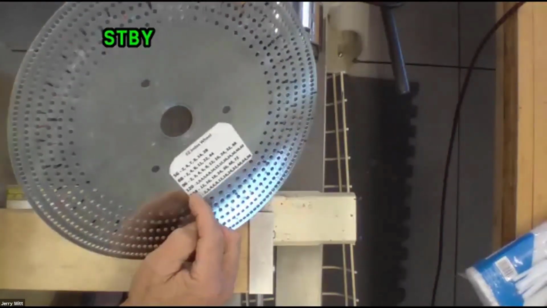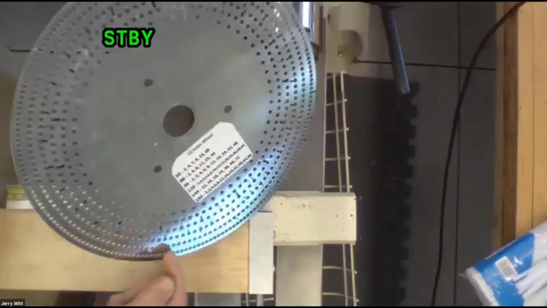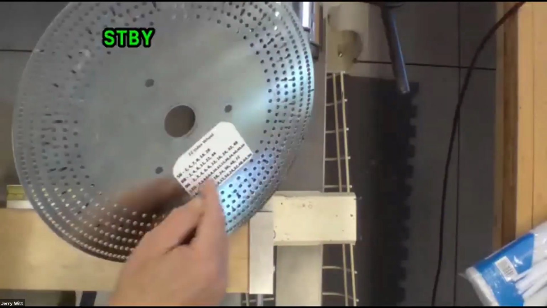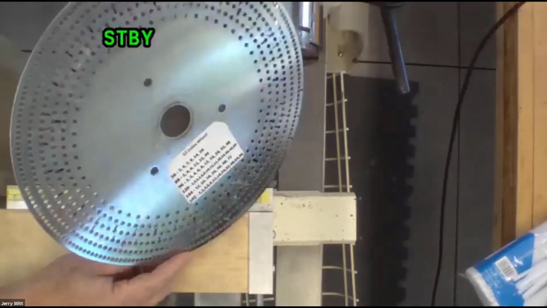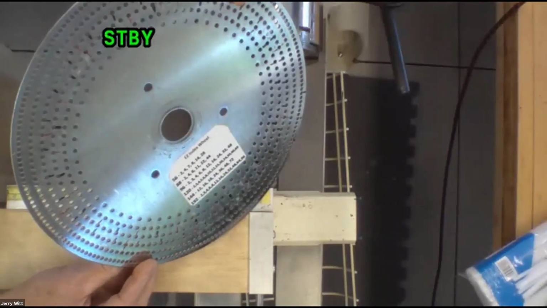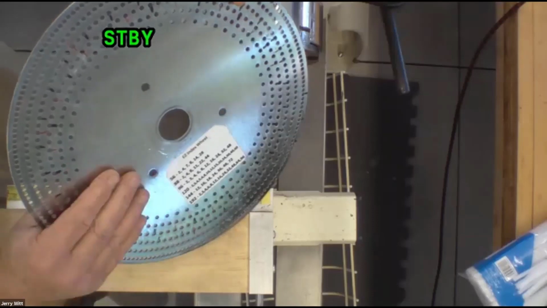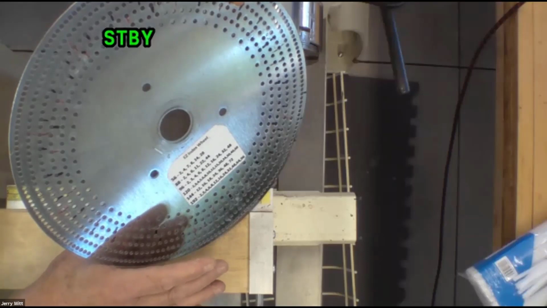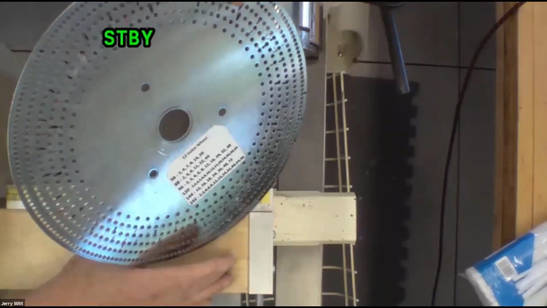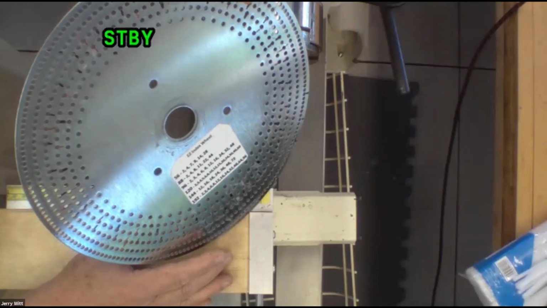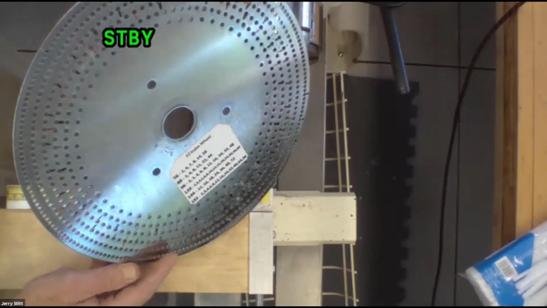And of course, you could skip every other one, so you get a tremendous number of different spacings that you can make using an index wheel. I use this index wheel for open segmented turning, but also for basket of illusion indexing. And it works really good.